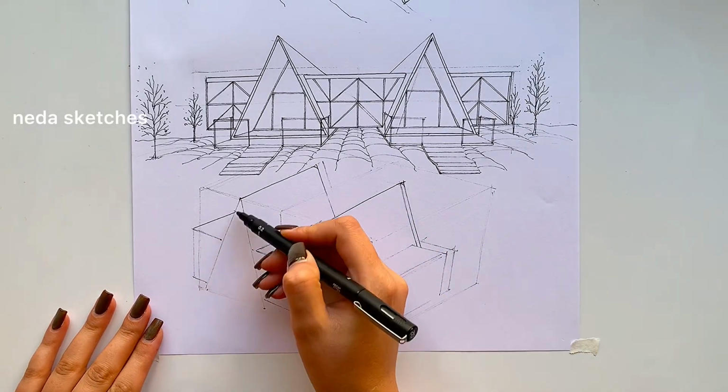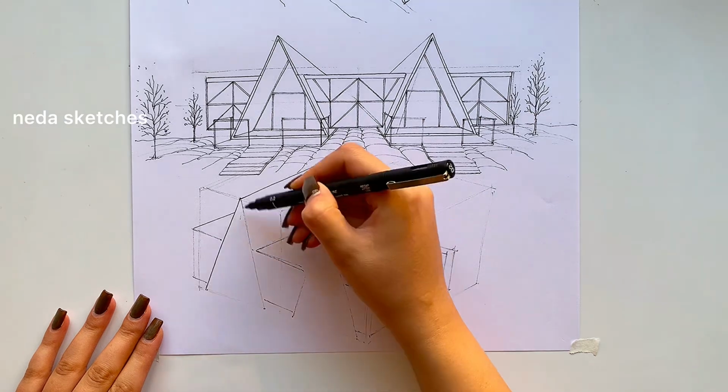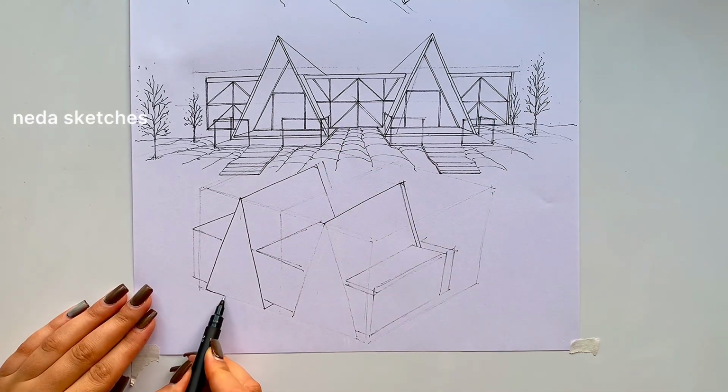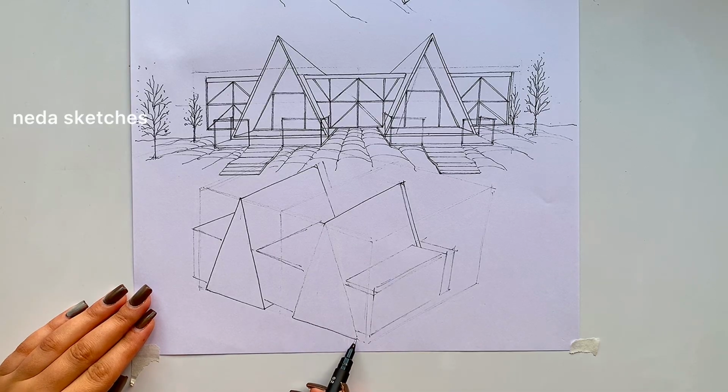As I said before, I bold some lines and then the shapes are ready to add details and projections, setbacks and other lines.